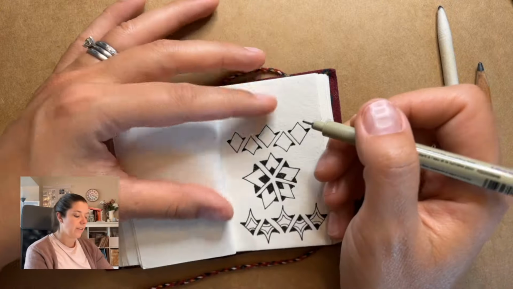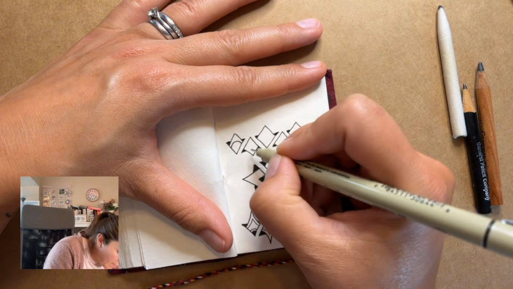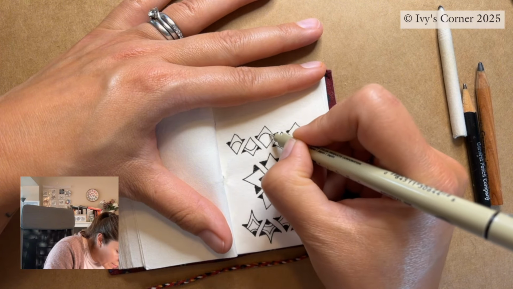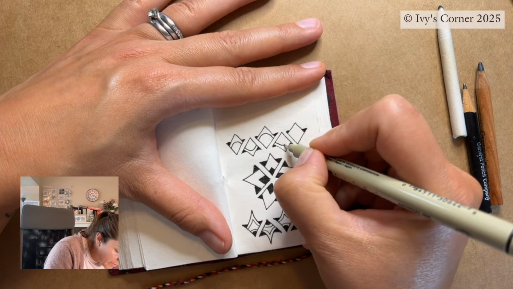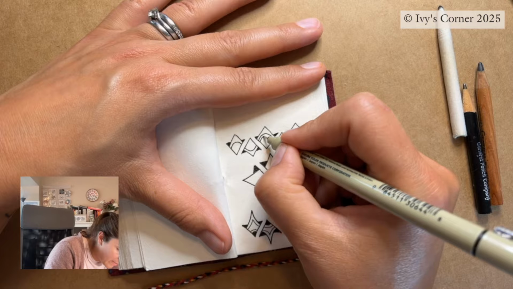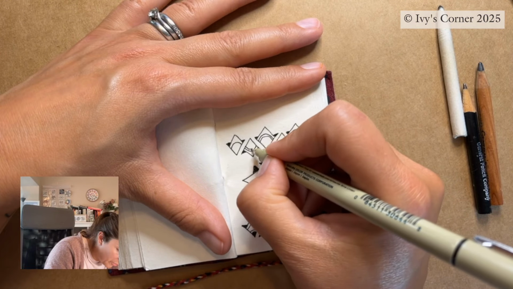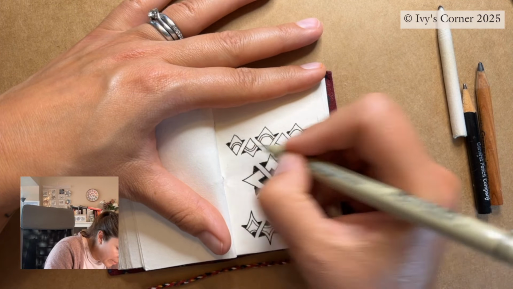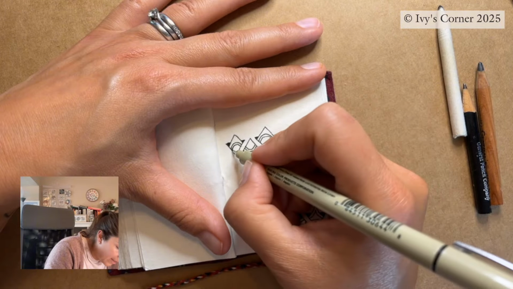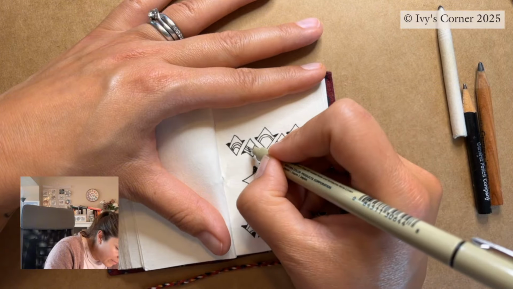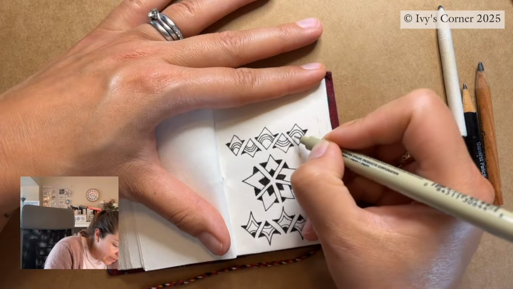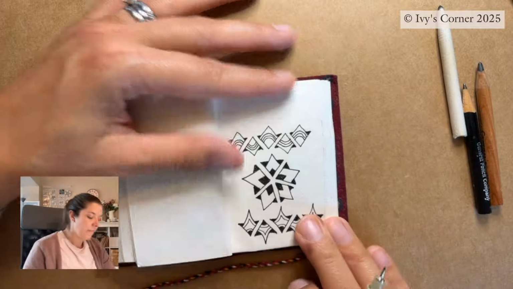Let's do a little kind of crescent moon situation in here, or just some multiple aura lines. I'm sort of making this up as I go here, but this is the beauty of Zentangle, is that you can just go with the flow. There we go.